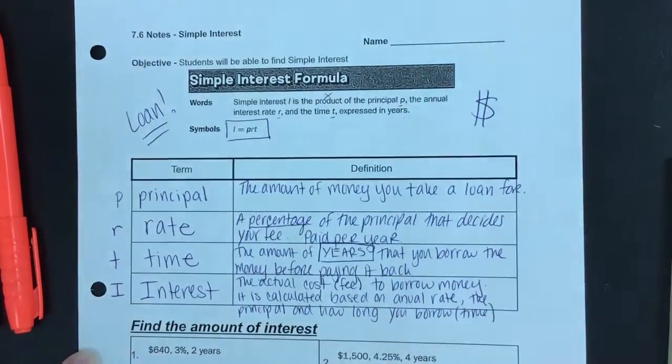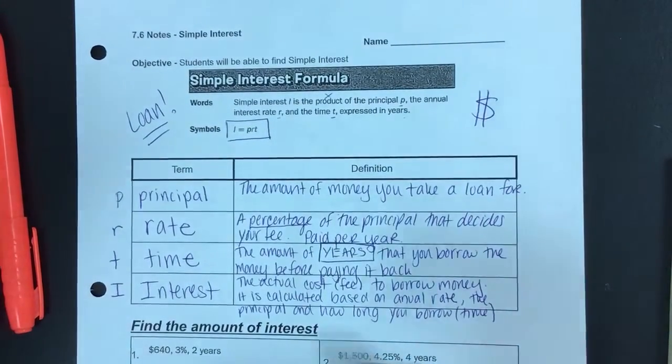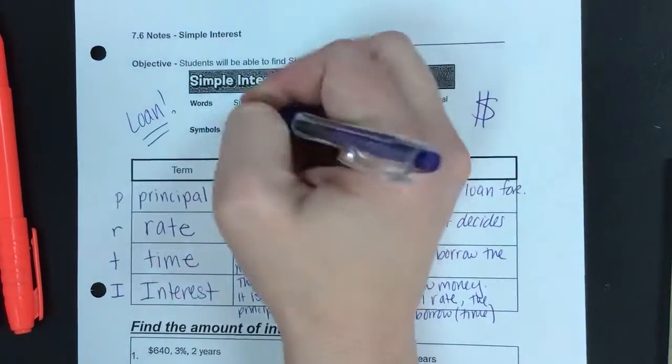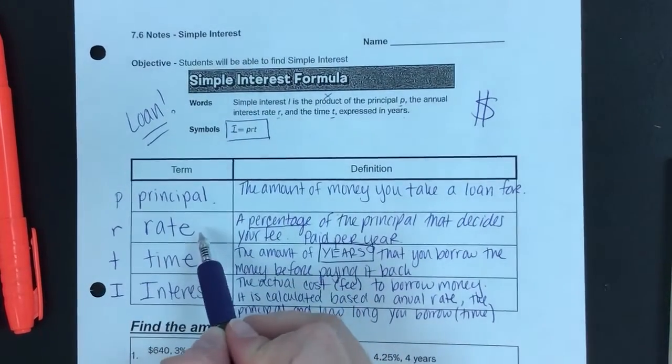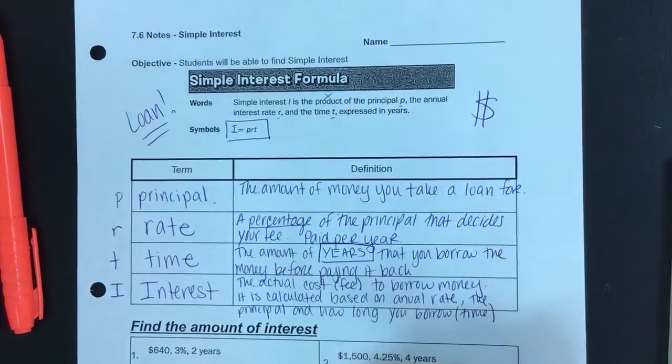And that's how we get this I equals PRT. Interest, capital I, equals principal times rate times time.